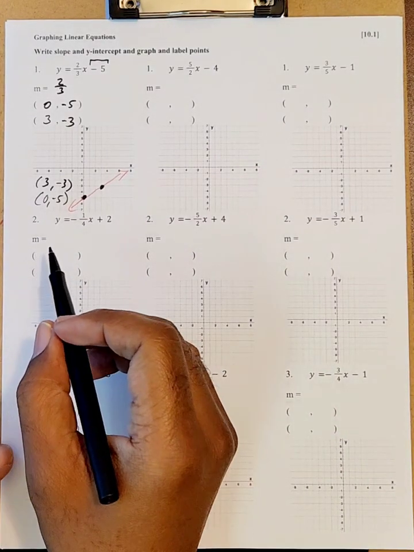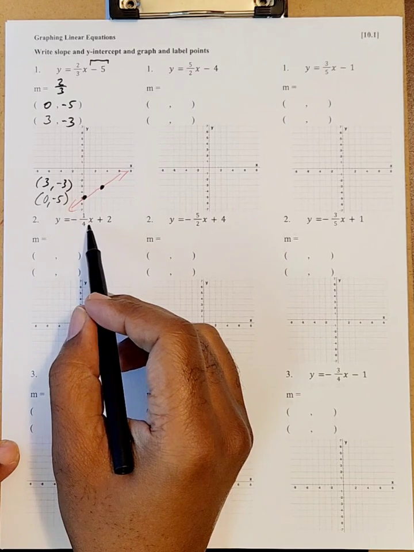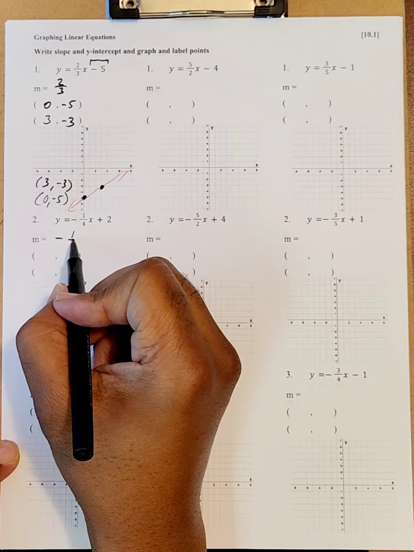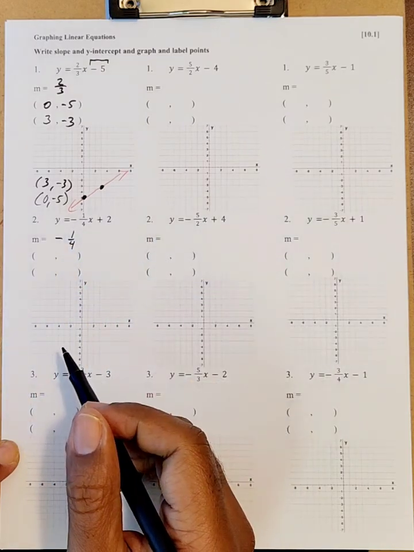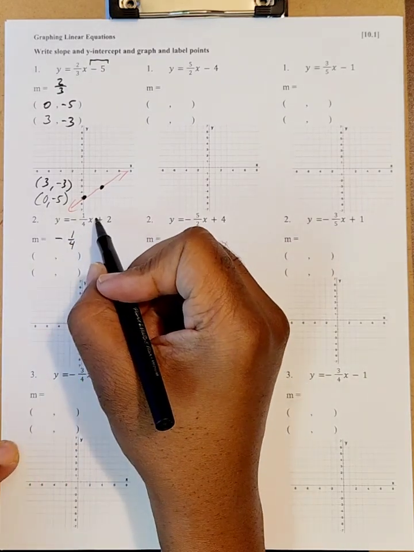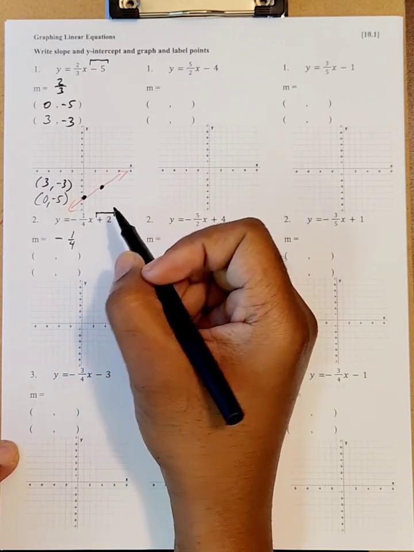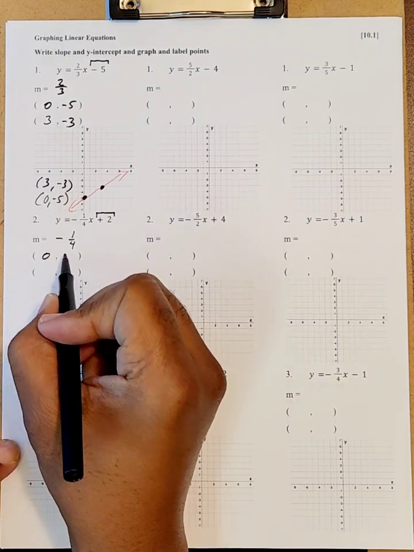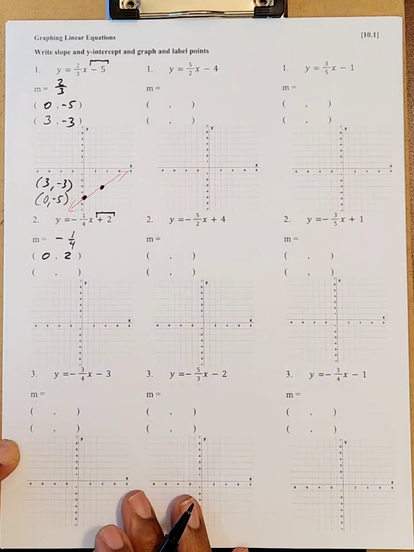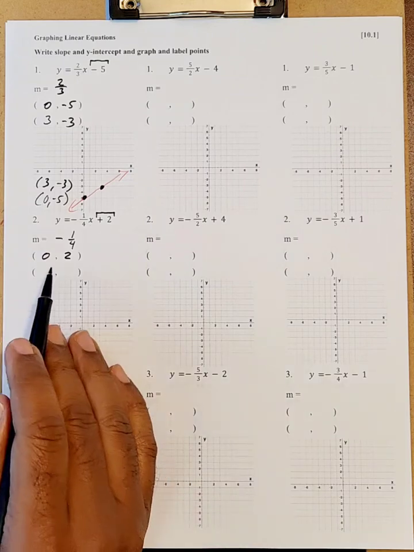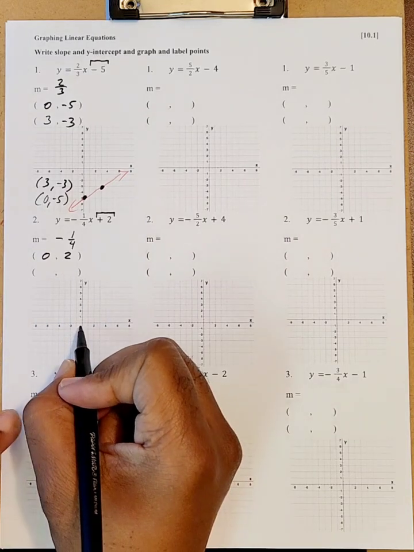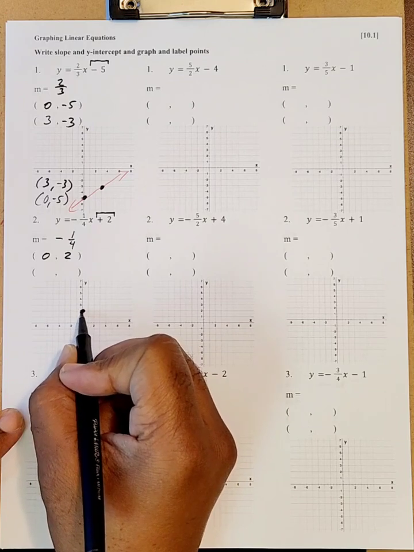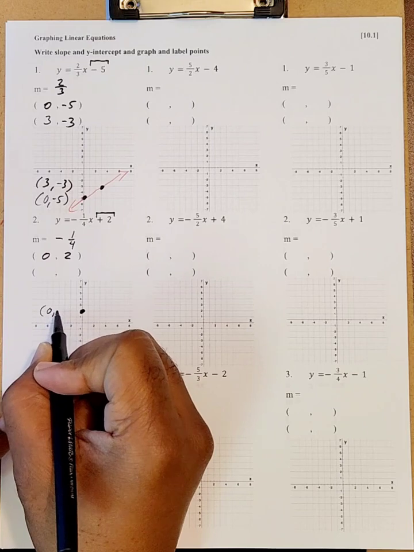Okay, the next one we want to find the slope. The slope is always the coefficient of x, so it'll be the -1/4. Furthermore, our y-intercept is found right here. It's the constant term without the x, so it'll be 0 and 2. And that's our y-intercept. Now the y-intercept 0, 2 is located on the graph here. I go up 1, 2, and there. This will be my y-intercept, 0, 2.